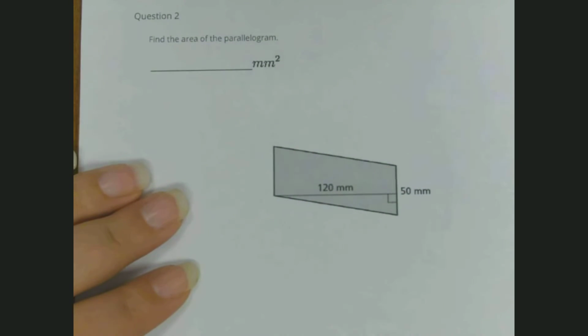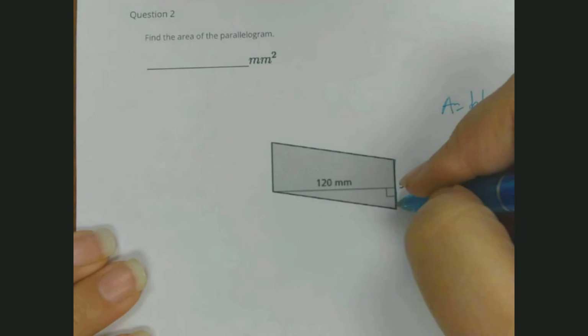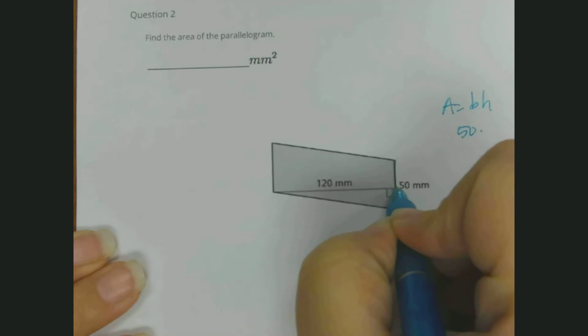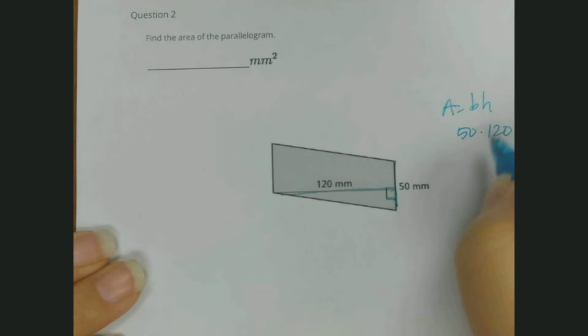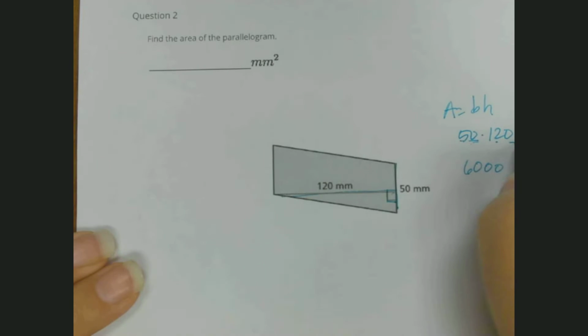Okay, question number 2 is another parallelogram. Find the area of this parallelogram. So remember, area equals base times height. My base on this one is actually 50, and my height is 120. The height is always the one with the right angle. Okay, so I know that 5 times 12 is 60, and then I need to add 2 zeros for these 2 zeros. So my answer should be 6,000 millimeters squared.